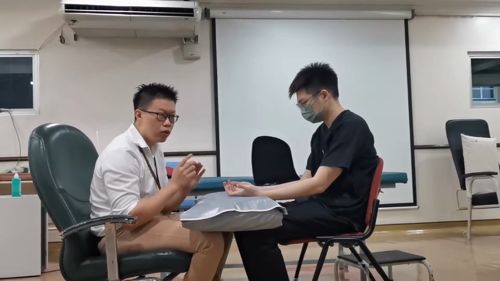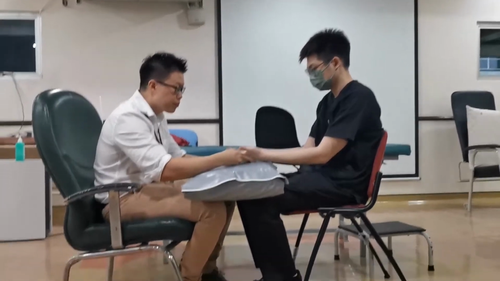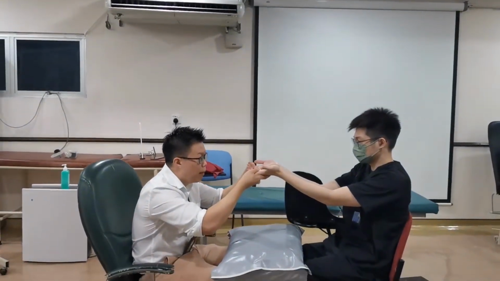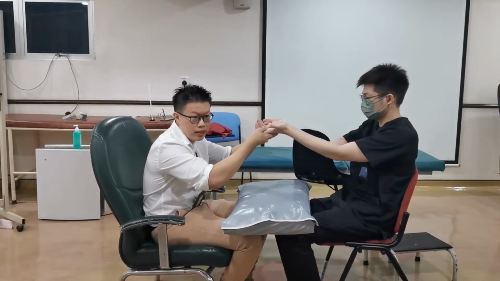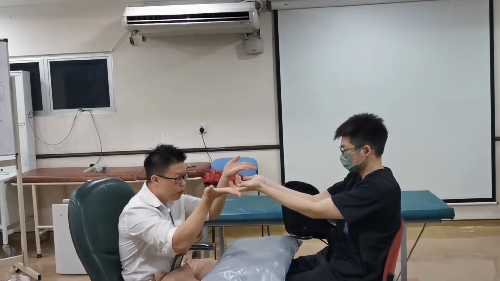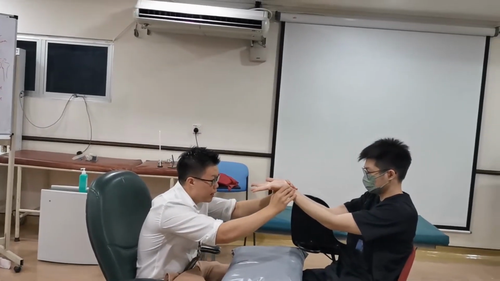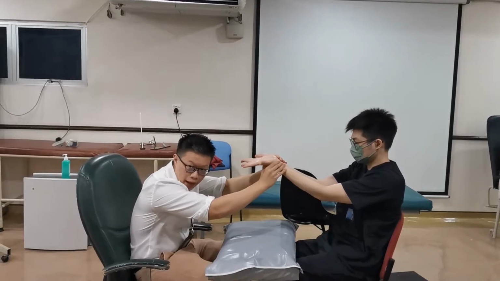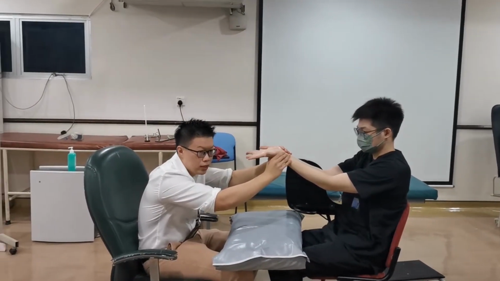Alright. Only then I will mention wasting. Why? Because you check for thenar and hypothenar muscle wasting. How do you check that? This one, I'm looking at the thenar muscle. Thenar muscle means here. You straighten up all your fingers. Then I can see clearly and compare. There is no thenar muscle atrophy.